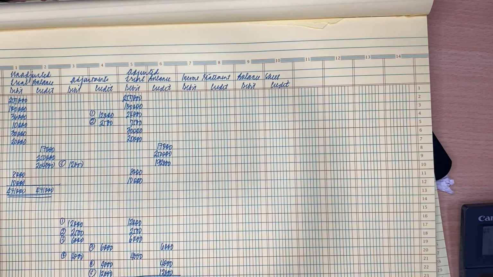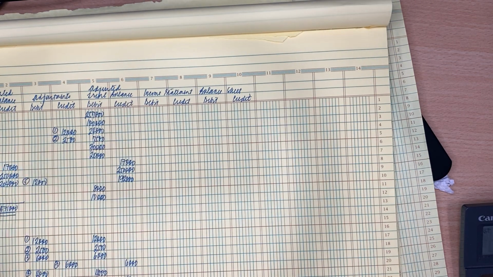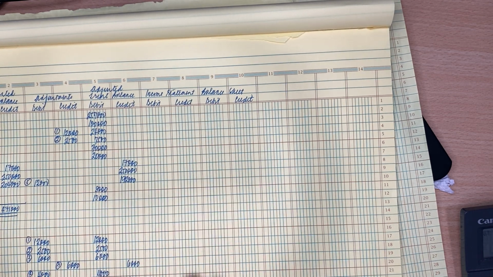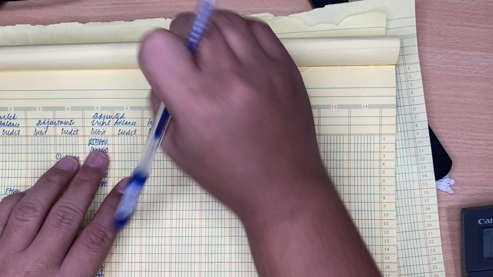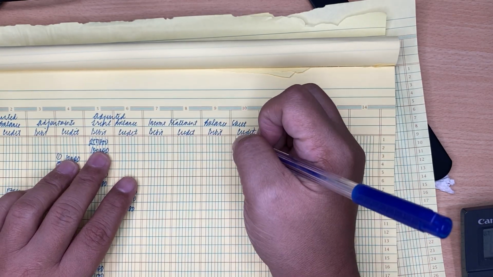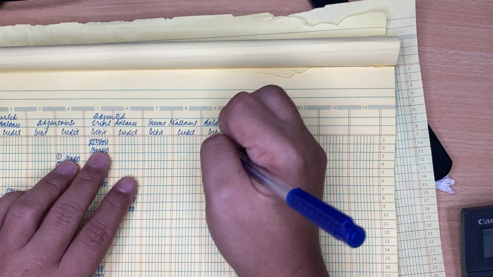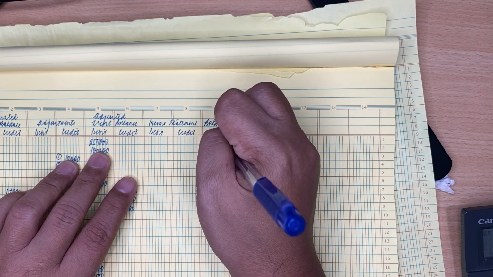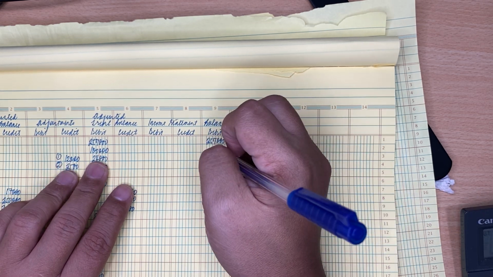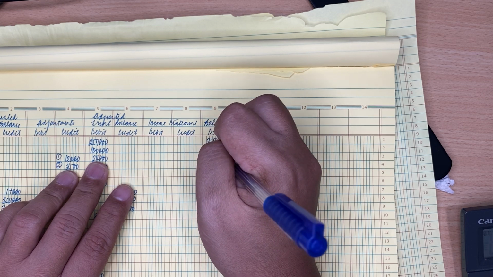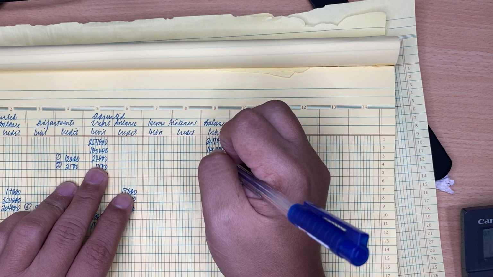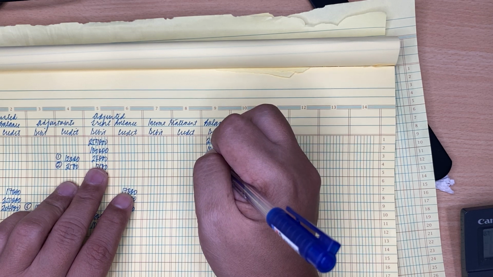Okay, so now we are going to distribute the figures under the adjusted trial balance into either income statement or balance sheet. Okay, so cash, this is a balance sheet item, so we will forward it to the balance sheet column debit. That's 257,000. Receivable, again, this is a balance sheet item, so that's 100,000. And then prepaid rent, it's a balance sheet item, so that's 24,000.